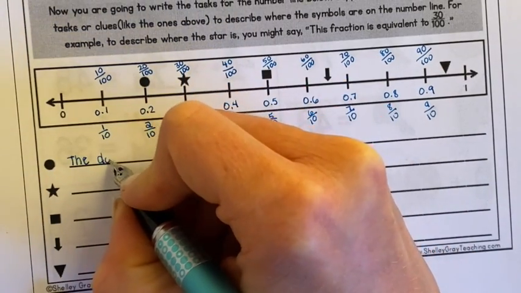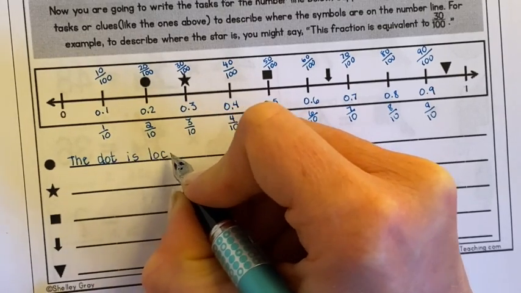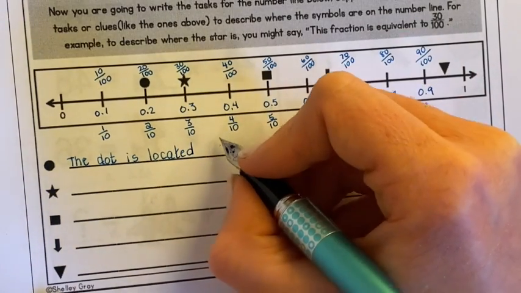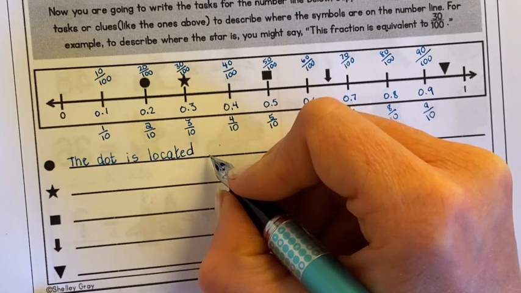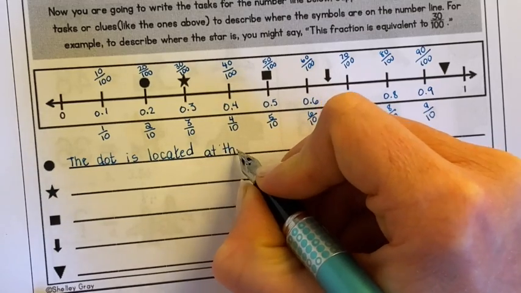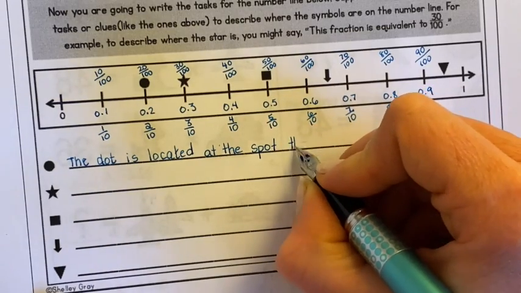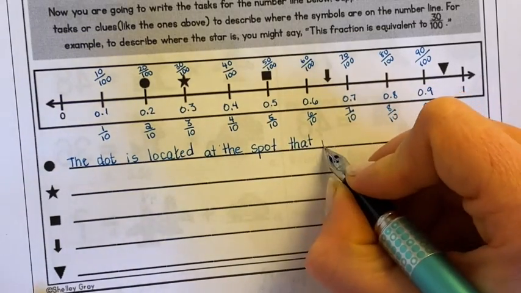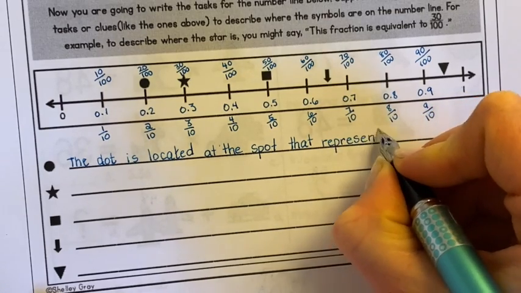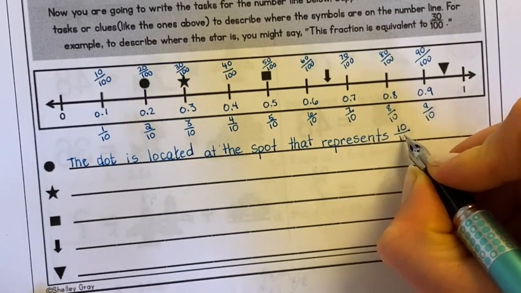The dot is located at the spot that represents ten hundredths.